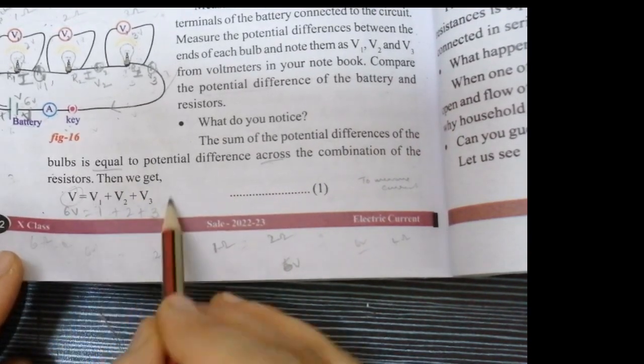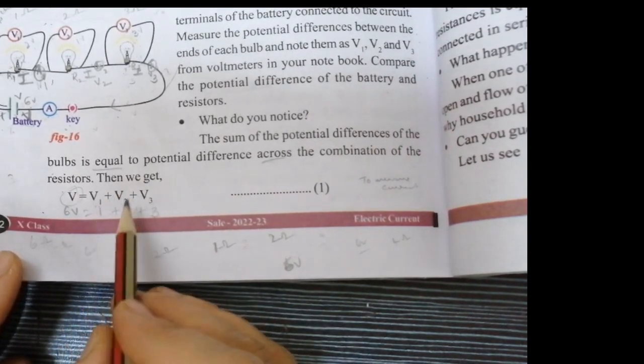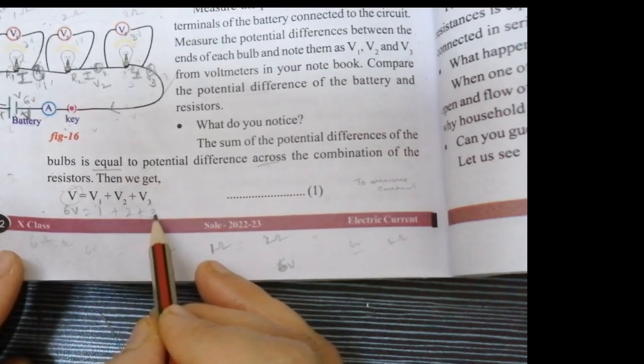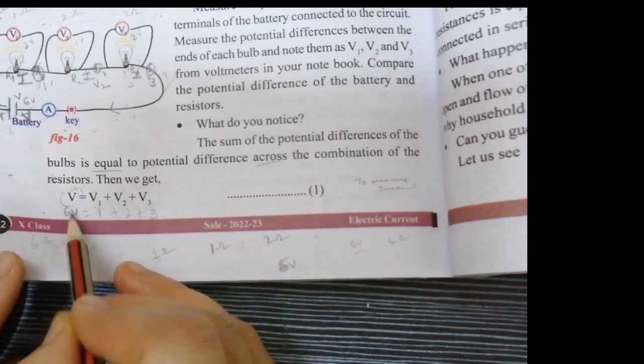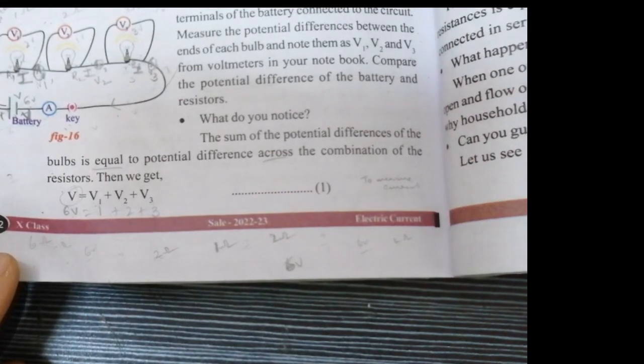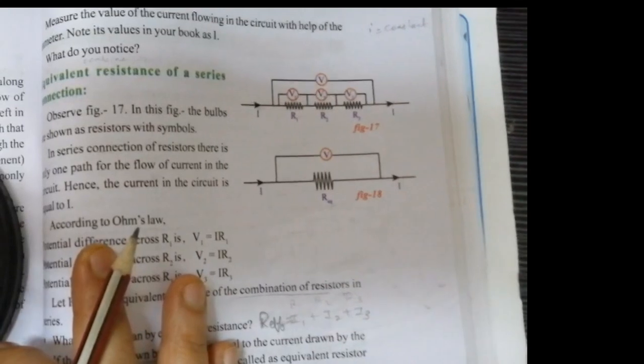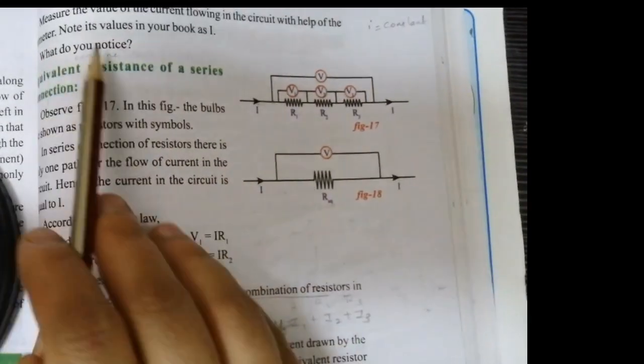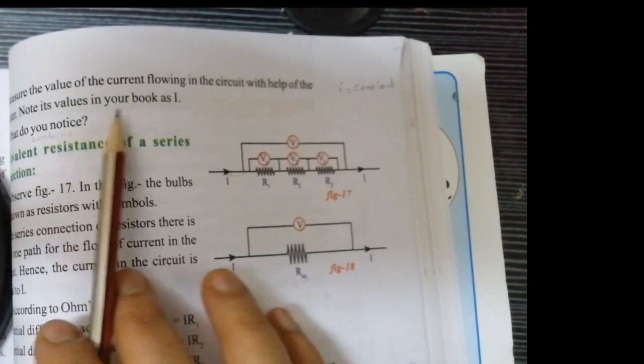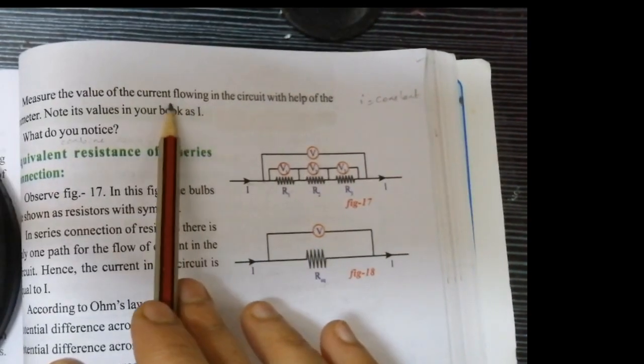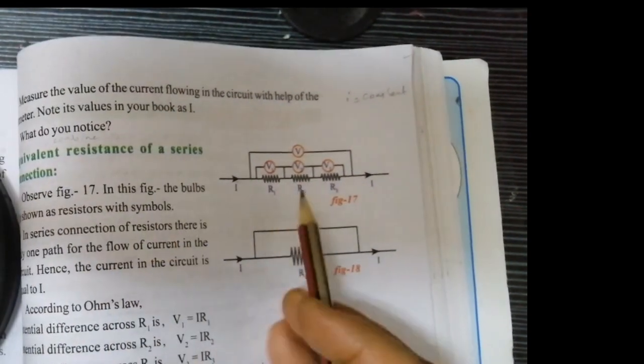Okay, if we add these three potential differences, the total should be equal to the potential difference we are giving to the circuit. So from the measured values, what we have seen is that the current is the same here, but the potential difference is distributed.